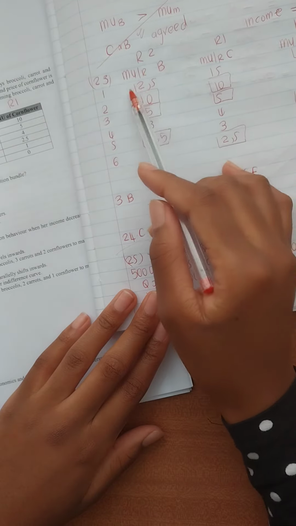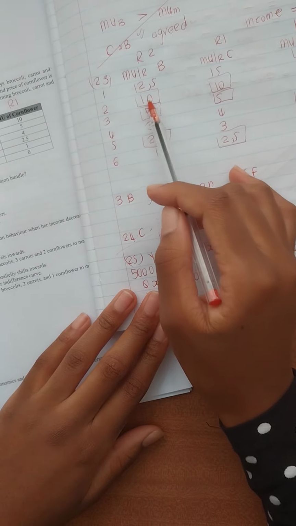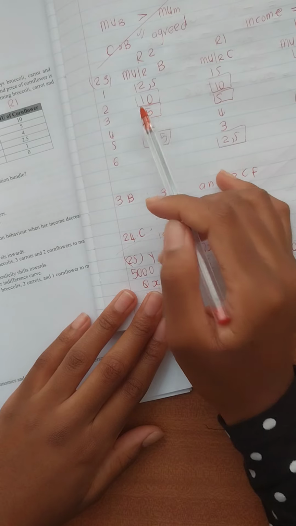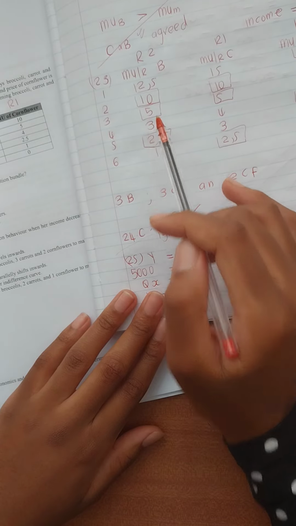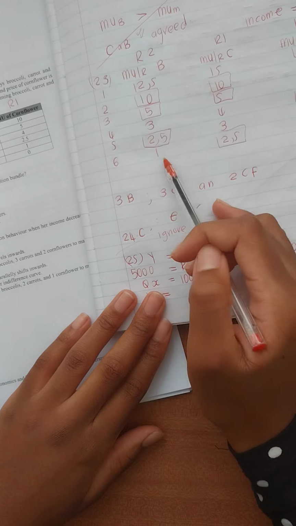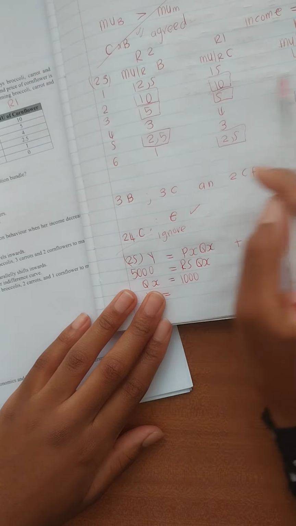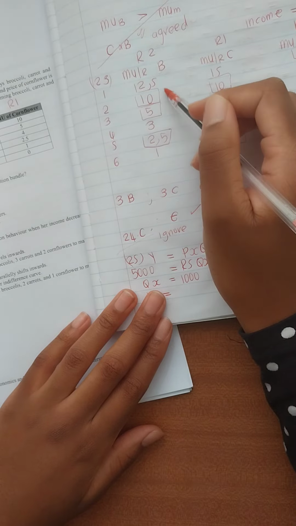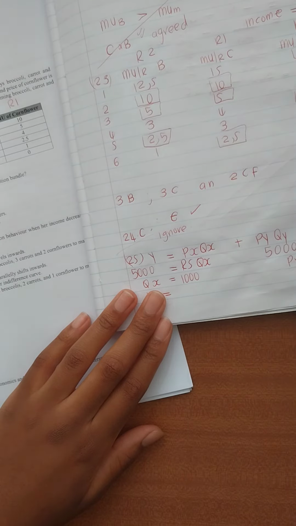So 25 divided by 2, 12.5. 20 divided by 2, 10. 10 divided by 2, 5. 6 divided by 2, 3. 5 divided by 2, 2.5. 2 divided by 2, 1. You do the same for the rest of the items, and then you highlight where their MU per rand is equal.